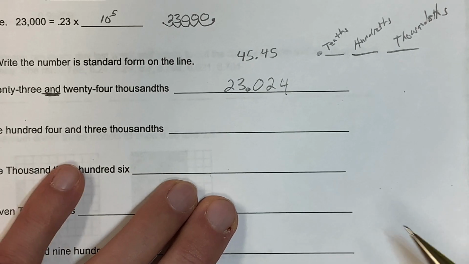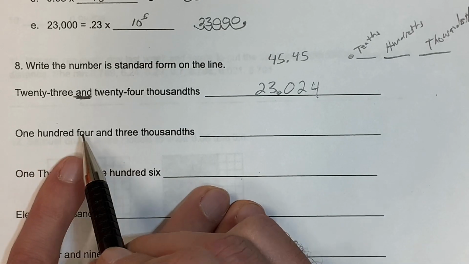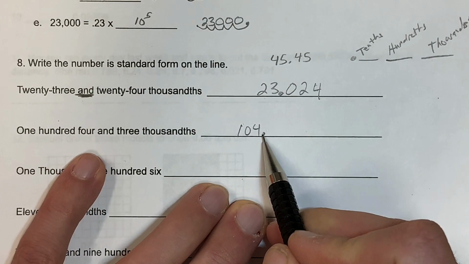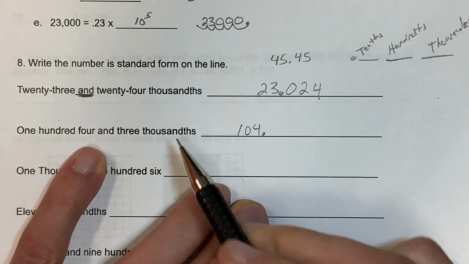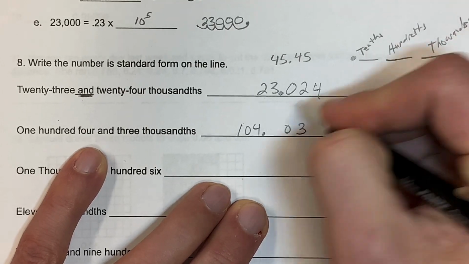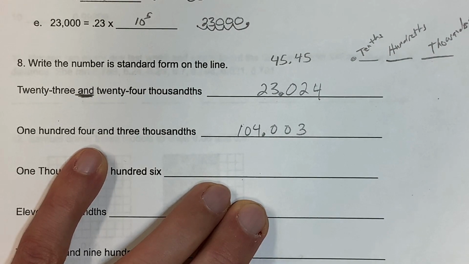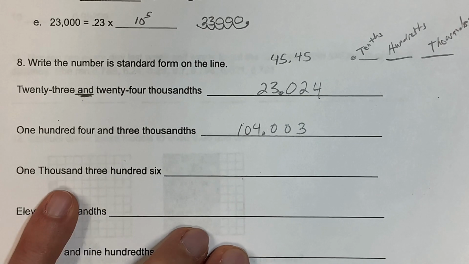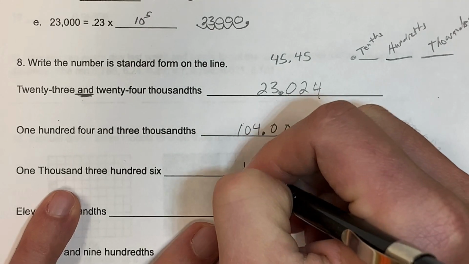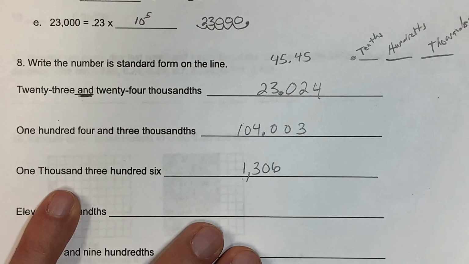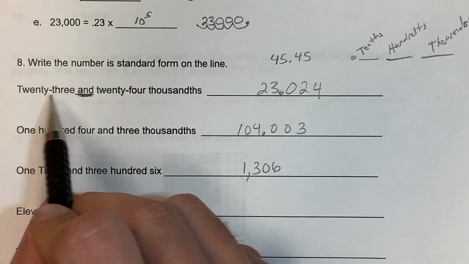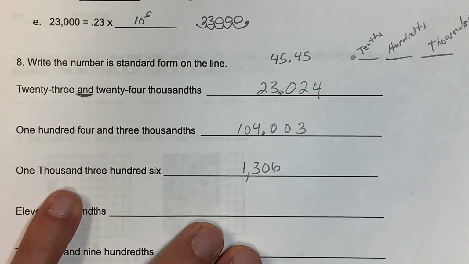Next, 104 and 3 thousandths. So my 3 is going to be there. I have 0 hundredths and 0 tenths. So that's going to go there. 1,306. It's only a whole number, since there's no "and". So only the full number.